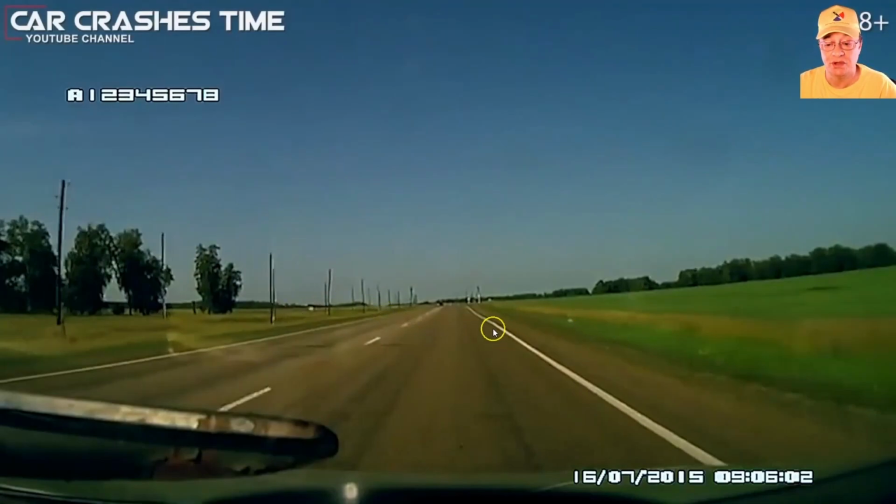This car moves over onto the shoulder of the road. There's more traction on the road surface than there is on the shoulder, and because of that, the vehicle's now pulled to their left and crosses over onto the wrong side of the road.